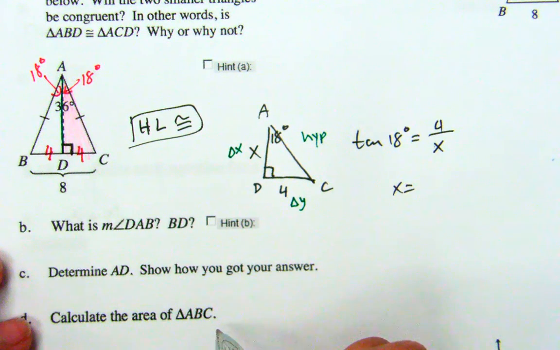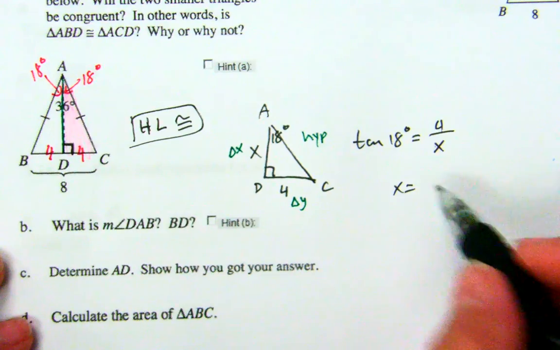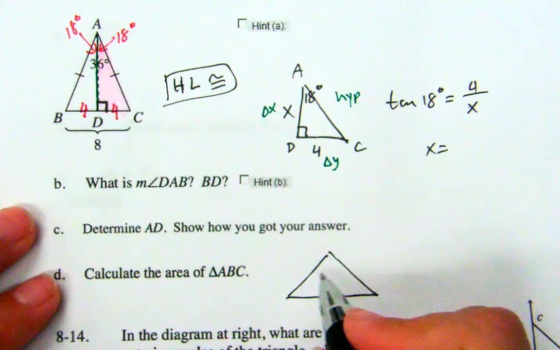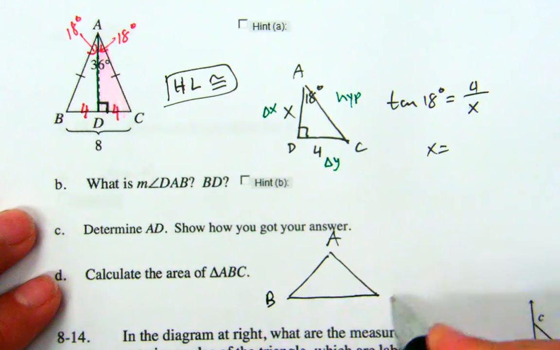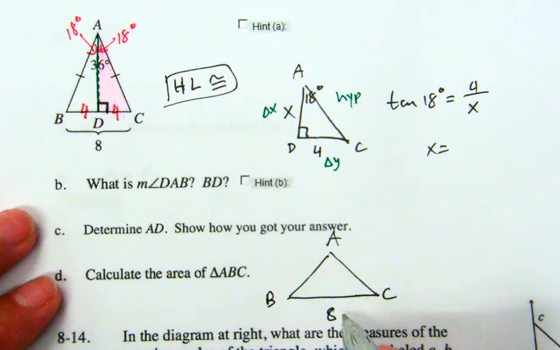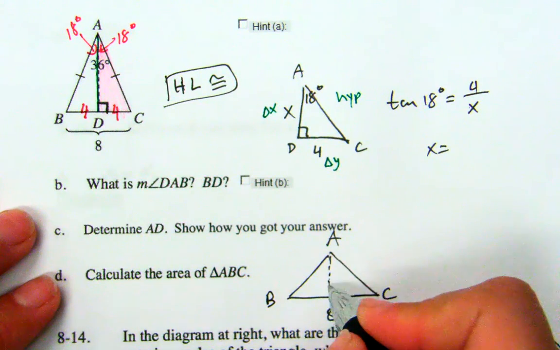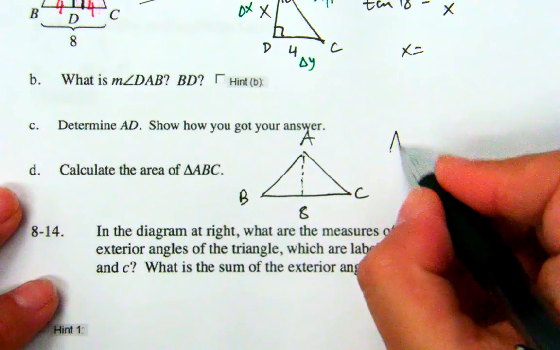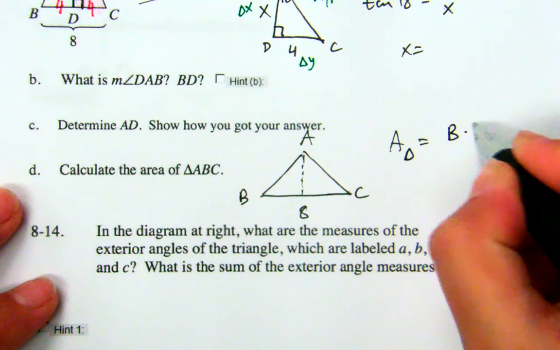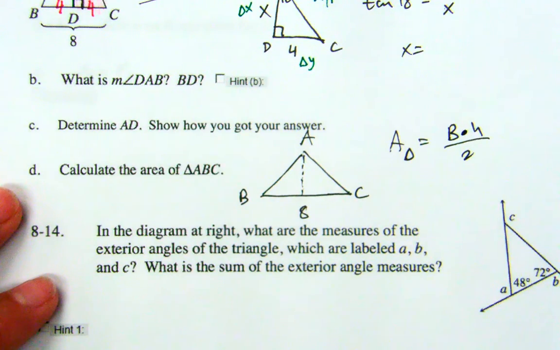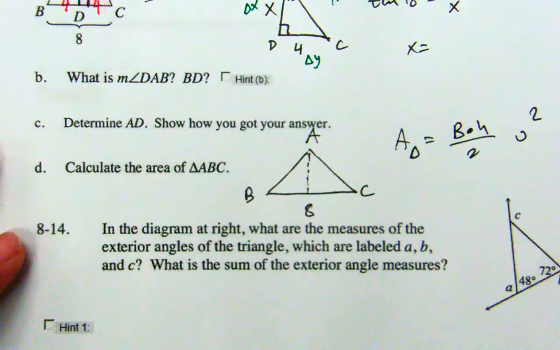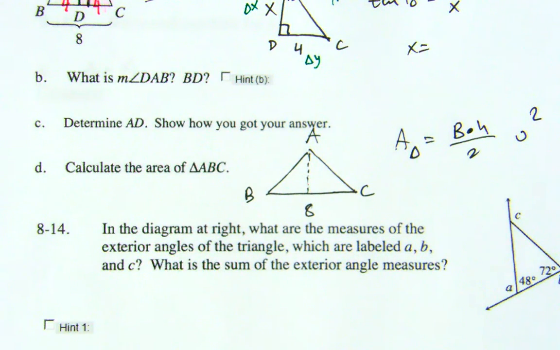All right. And then once you have that, whatever you have for X, you have to calculate the area of the whole triangle. The whole triangle being ABC. So you know the bottom is 8. And once you find AD, that'll give you the actual height of the triangle. And your formula for the area of a triangle is base times your height divided by 2. And you should be good to go. Don't forget your units squared. All right, so that was 10, 11, and 13. Hope that explains some things for you.